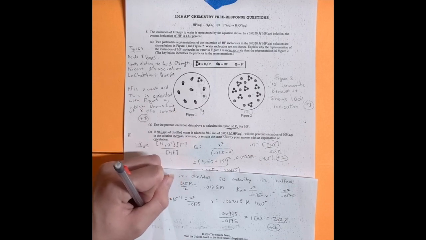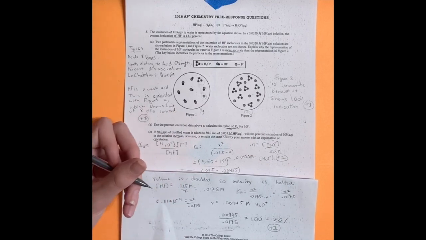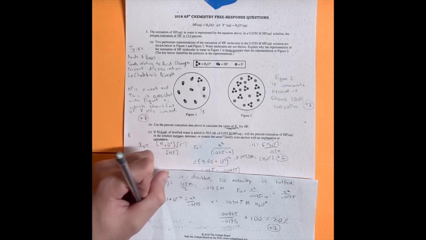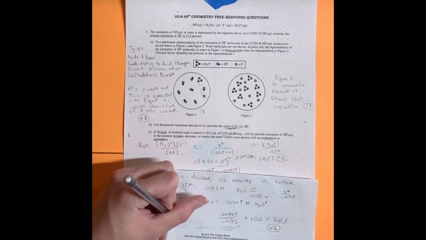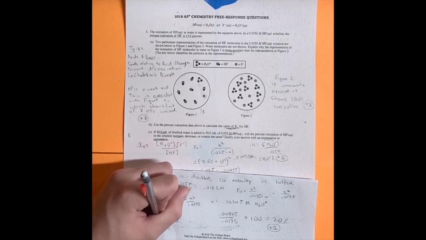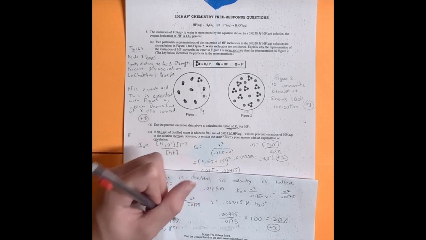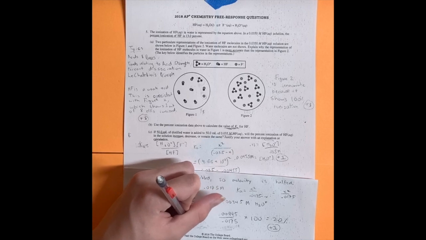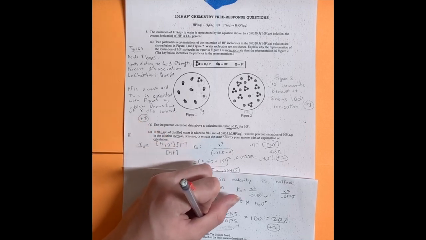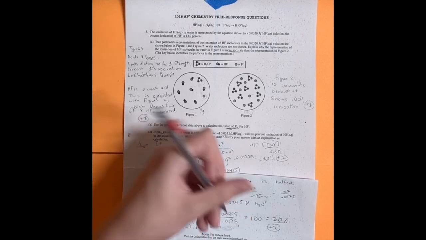And we need to compare this to something to see if it increased, right? Luckily, at the beginning of the question, they tell us the percent ionization is 13%. Well, 20% is greater than 13%. Thus, percent ionization increased.